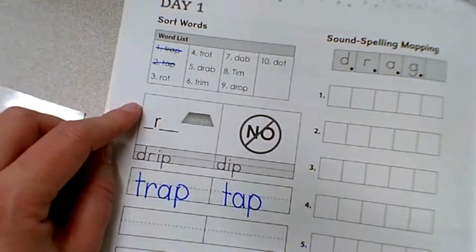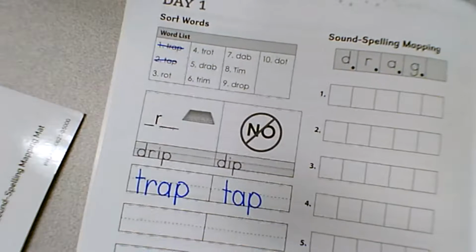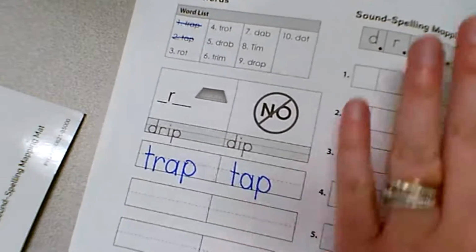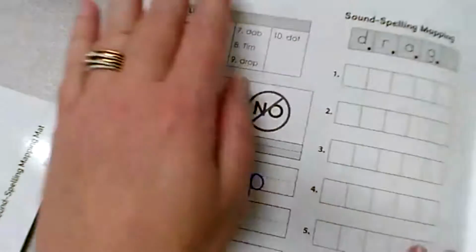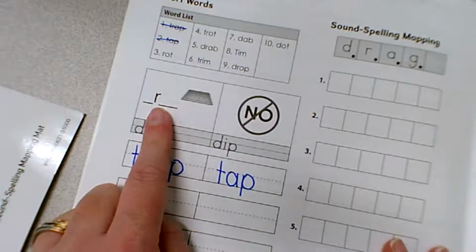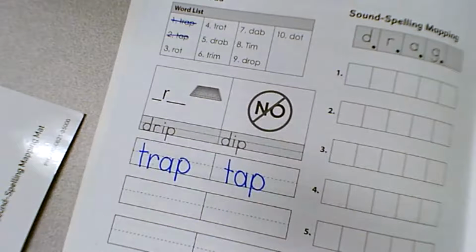Press pause here and finish up page 66. Just these columns right here. We'll save this for just a little bit later in the lesson. So finish sorting the words between the initial R blend pattern and no. All right, press pause.